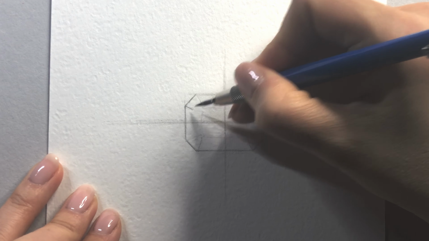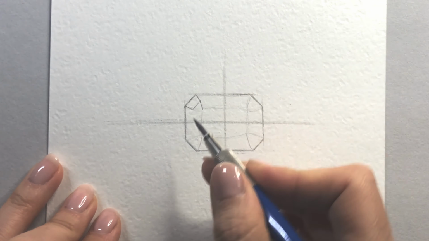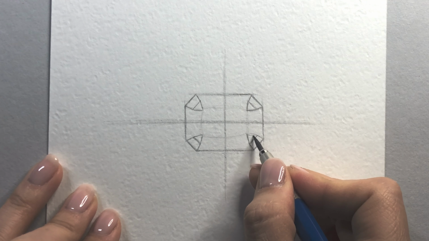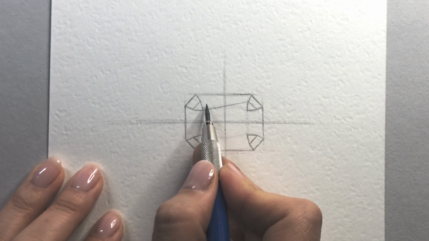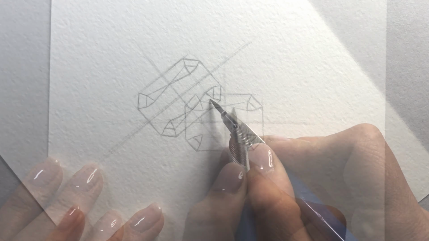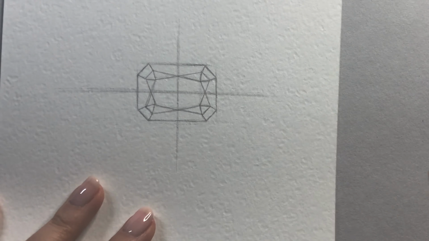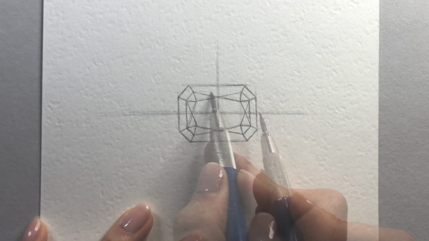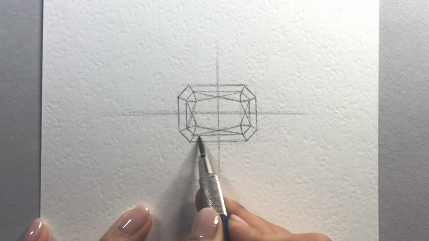So each corner will have a trapezoid and a triangle. Then draw the axis. Lastly, parallel lines from each side. Done!